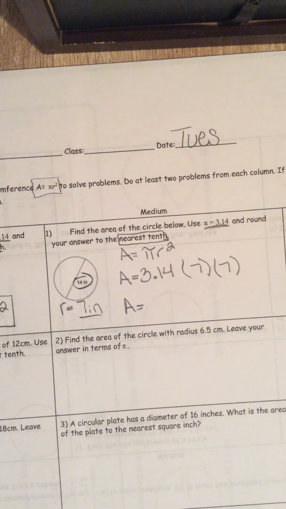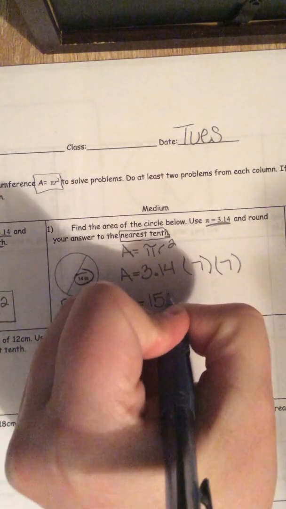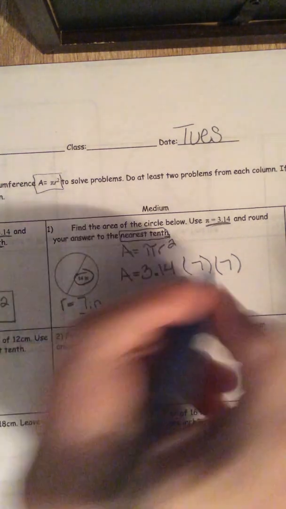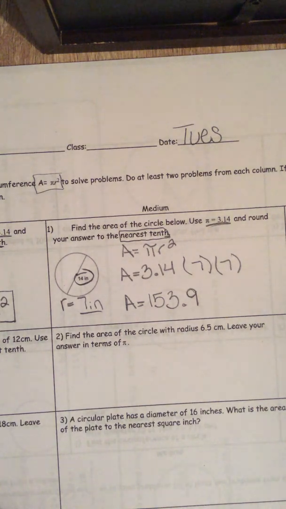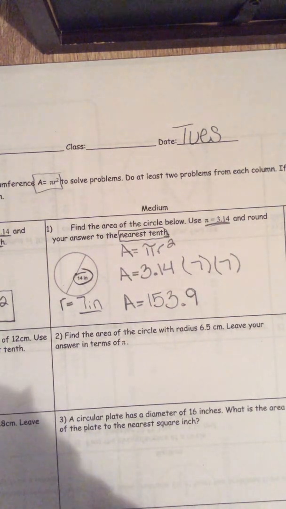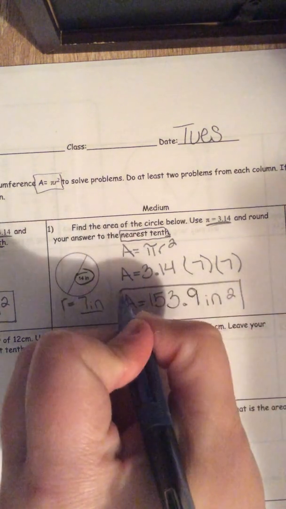So 3.14 times 7 times 7 is 153.86, but they told us to round to the nearest tenth. So it's going to be 153.9 because 6 makes the 8 round up. It's inches, so it will be inches squared.